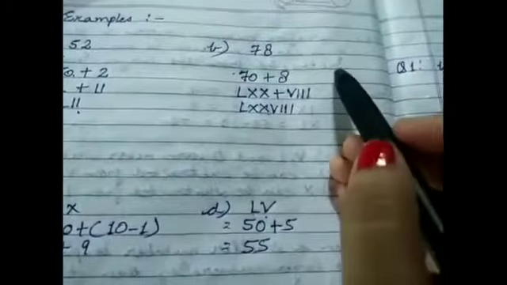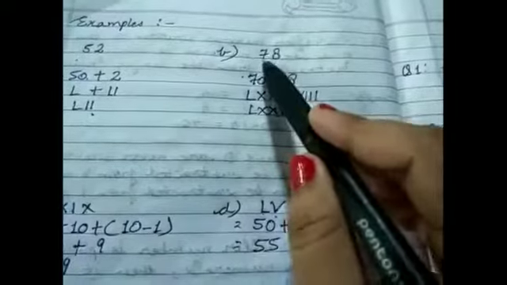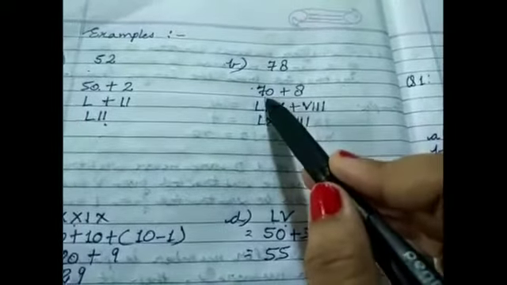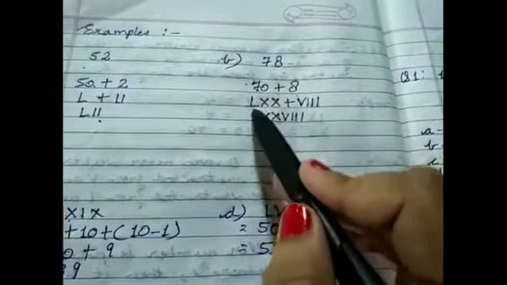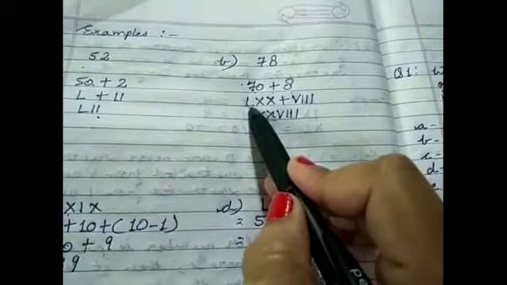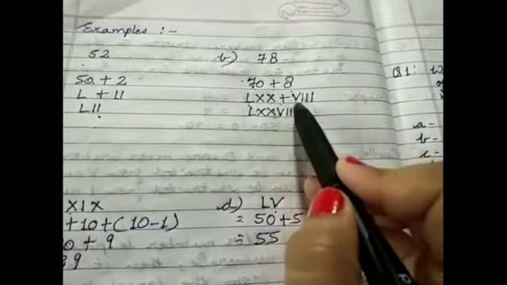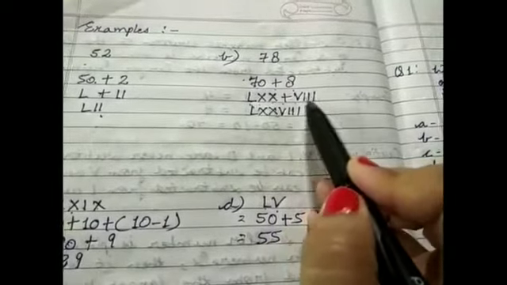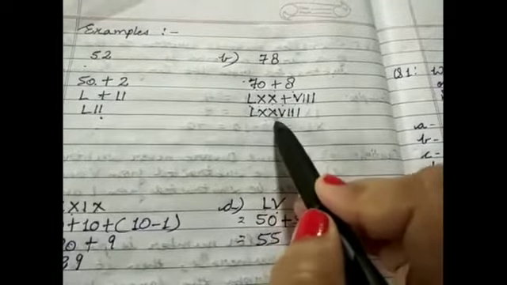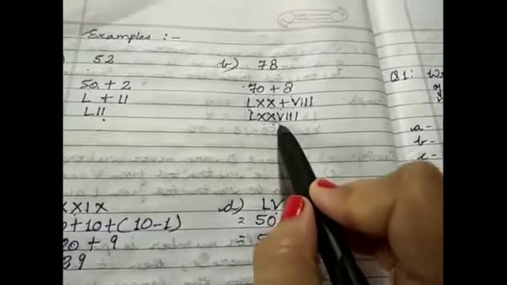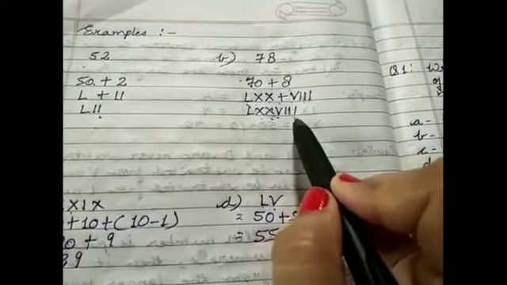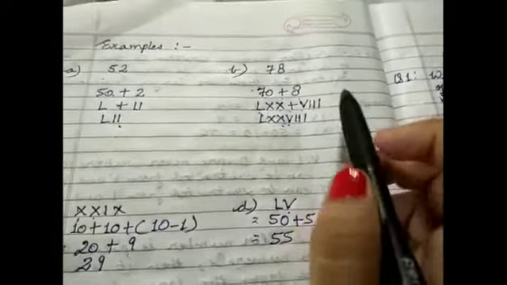Now again, next example 78. So 70 plus 8. 50 denotes what? L. LXX plus VIII, means LXX is 70, VIII is 8, 78. Now C1.